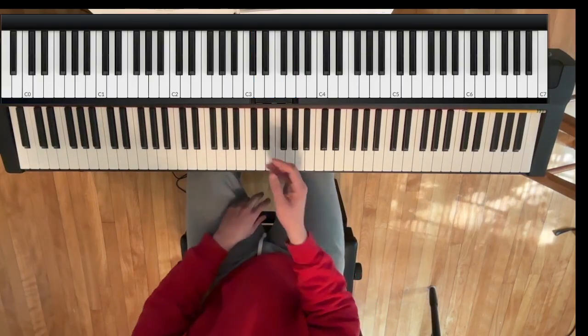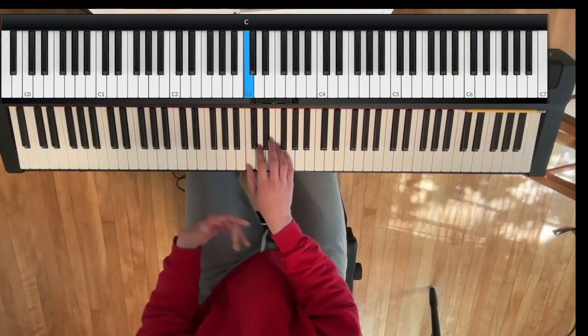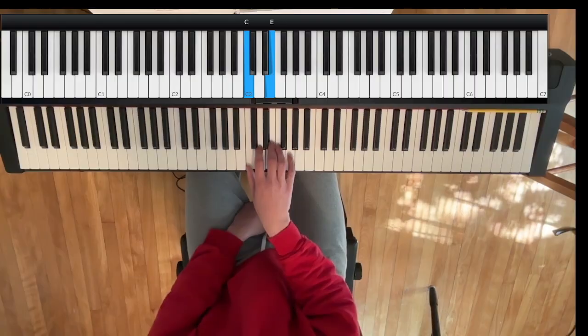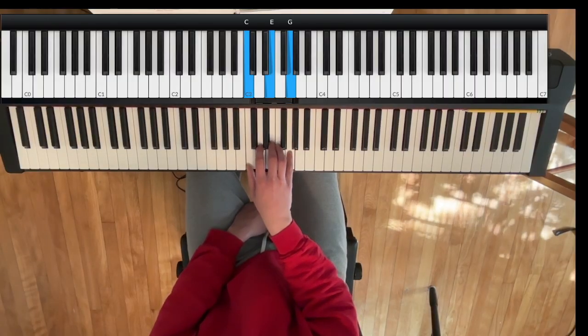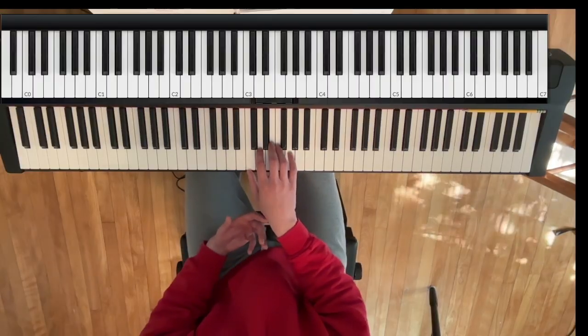So when you have that root position chord, the name of the chord, again in this case C, is at the bottom. So that's your bass. Then you have the alto, and then you have the soprano. But we can also rearrange those voicings.